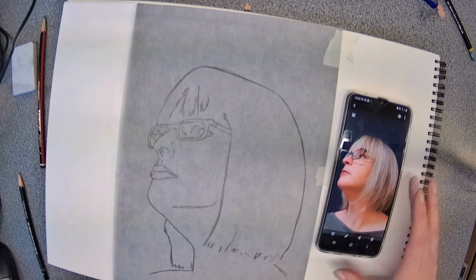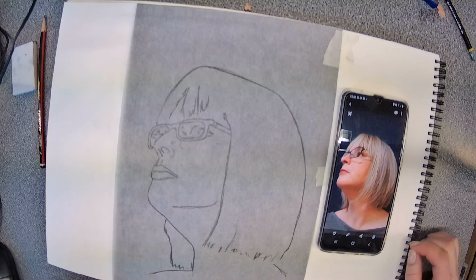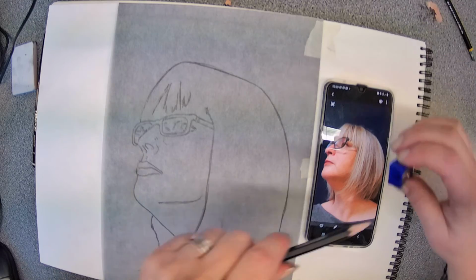So what you're going to need, which I just need to find because I'd forgotten to do this. Just a second. Okay, get my photo. I'd rather you work from your original image than from the drawing that you did. So I've got my original image there.